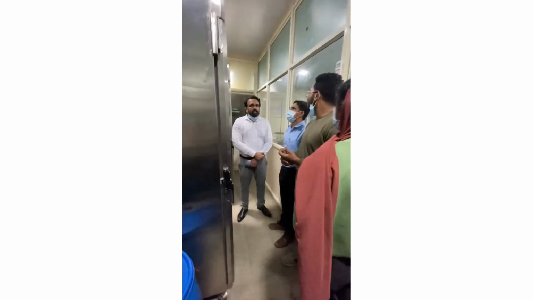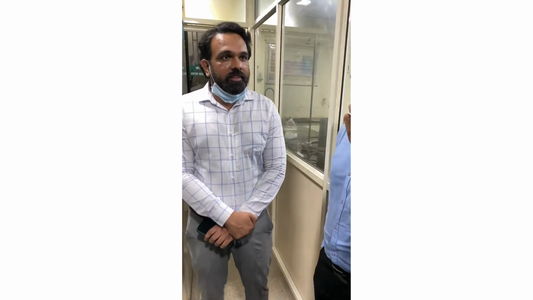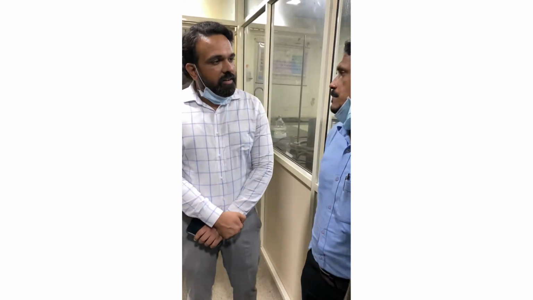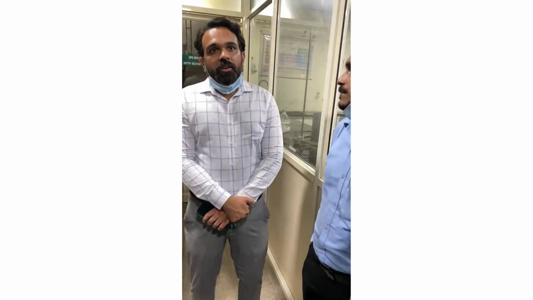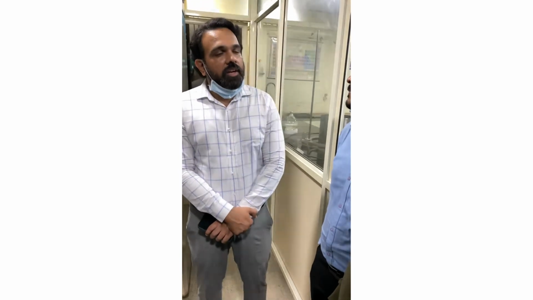See, this is the stability chamber. As the name indicates, it defines the stability of your product, whether your product is stable or not stable. Whenever you are launching or introducing any new product, it should be subjected to all the physical, chemical and microbiological analysis, like I told.